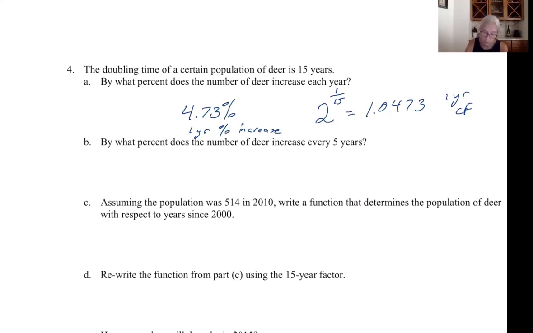And then to find out how much the number of deer increase every 5 years, well, now I'm just saying I'm going to take that 1.0473 and apply that 5 times. Again, if I pull up my Desmos, 1.0473, raise that to the 5th power, and I get that that is approximately equal to 1.25996.